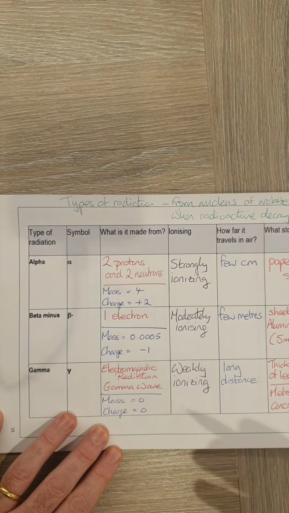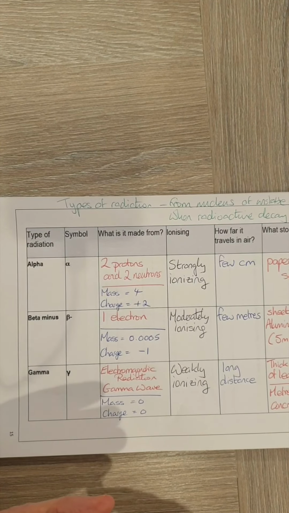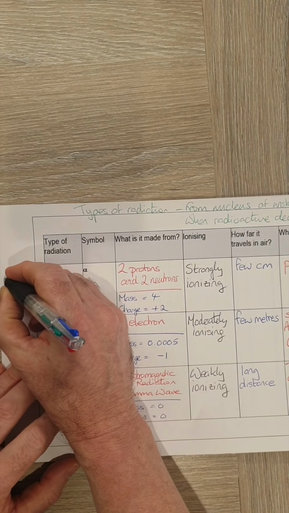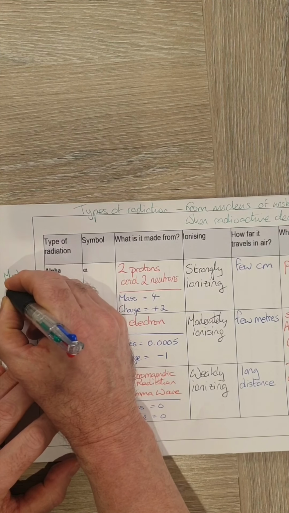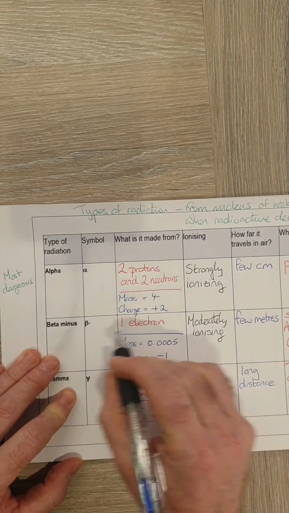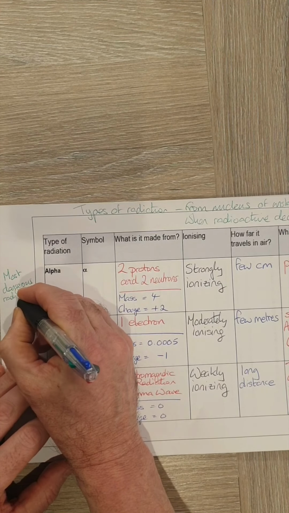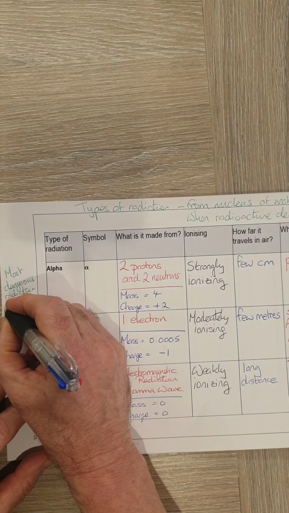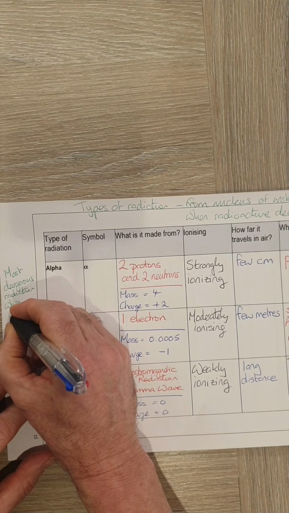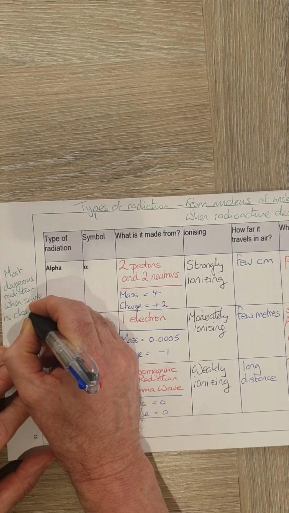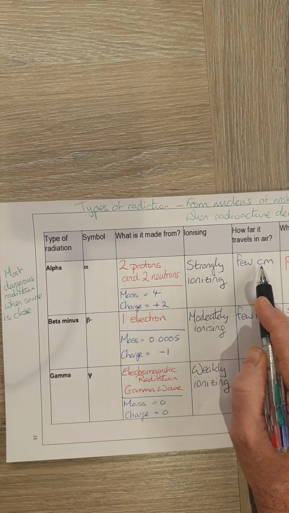So what that means is we can say that alpha is the most dangerous type of radiation. Why? Because it's strongly ionizing. However, it's only the most dangerous type of radiation when the source is close, because it can only travel a few centimeters in air.